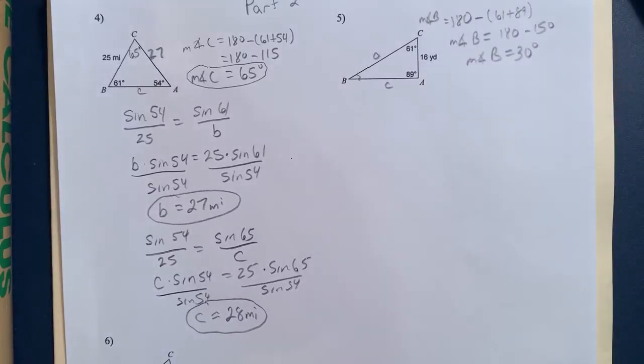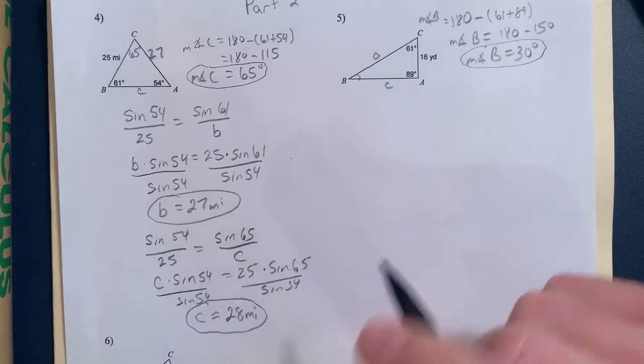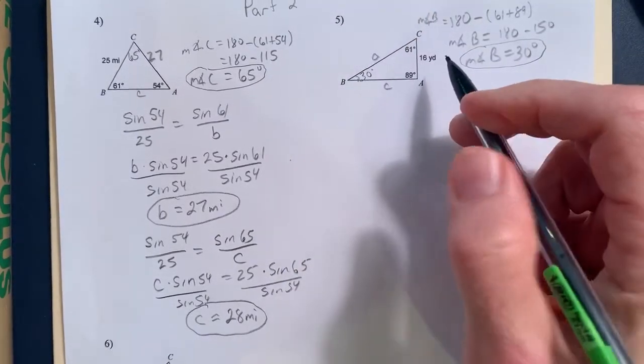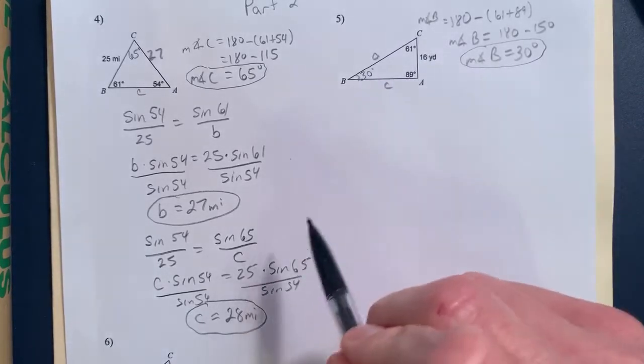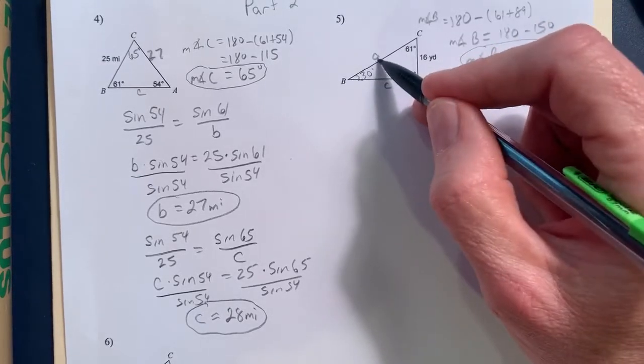Found that to be 30 degrees. Okay, so that part is done. So we know this is now 30. Now I have enough information to be able to use the law of sines. So I have this ratio. I have the angle and I have the length of the side opposite the angle. So let's find A first. Let's find the length of BC, which we're calling A.